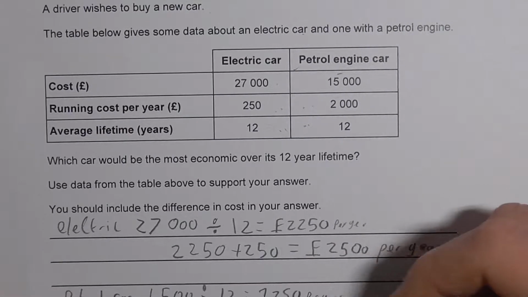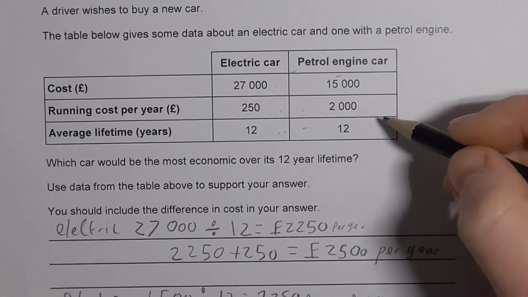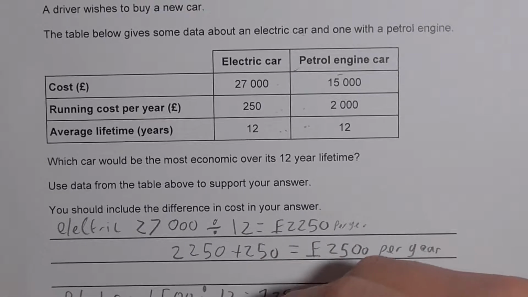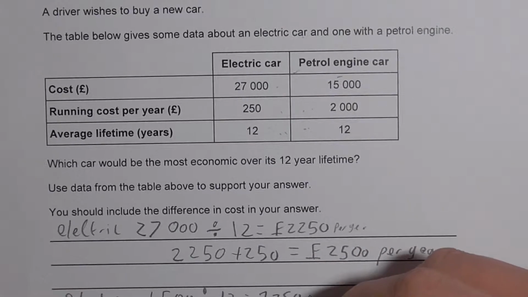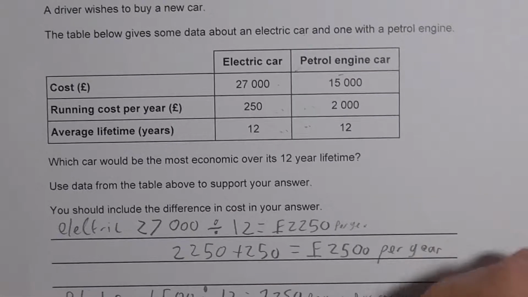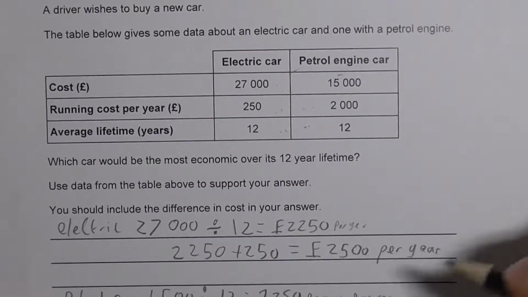But that is only the cost of the car. We then add our £2,000, we've got 1,250, add £2,000 running costs, that gives us £3,250 per year. That's the running cost and the cost of the car.